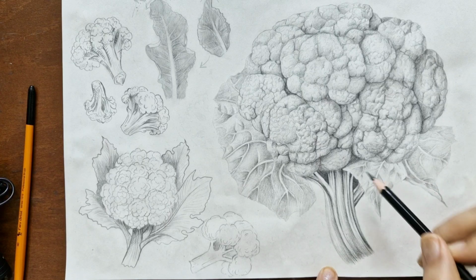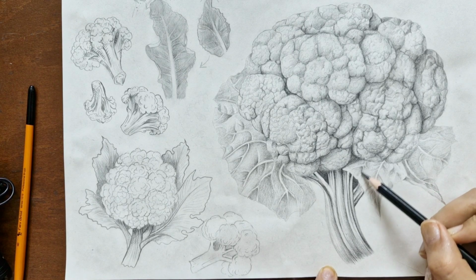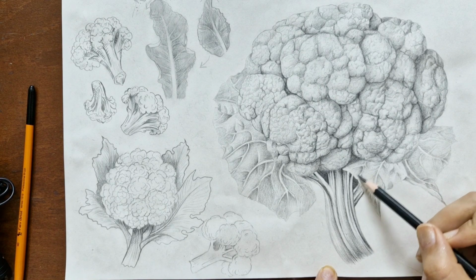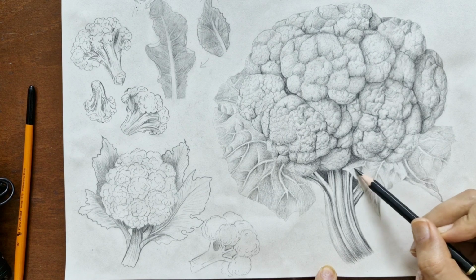Finally, grab your 6B graphite pencil and add those ultimate darkest shadings. This will give your drawing a final touch of depth.